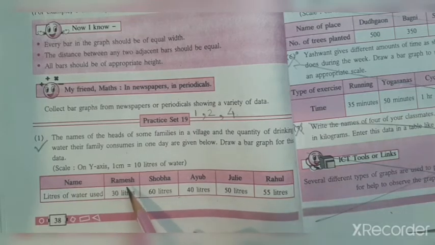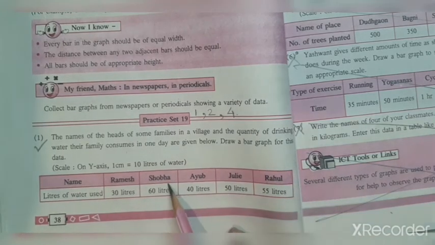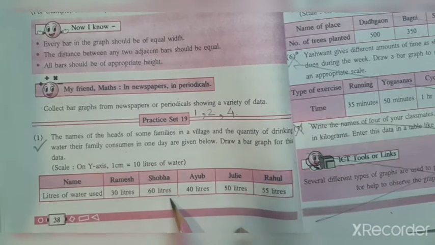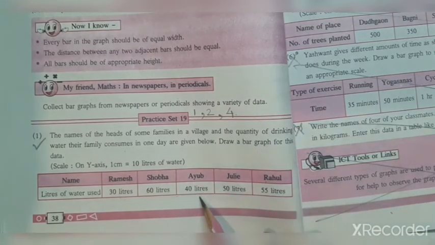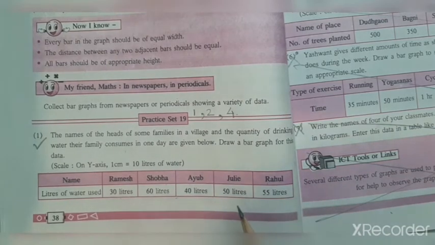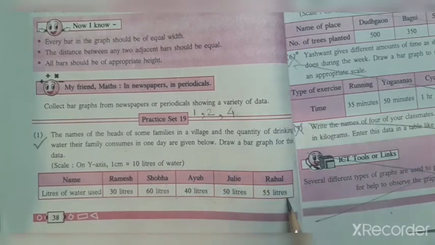For example, Ramesh is the head of a family and his family drinks 30 liters. Shobha is the head of the family and her family drinks 60 liters. Ayub is the head of the family and his family drinks 40 liters. Then Julie is the head of the family and 50 liters is consumed in her family. Rahul is the head of the family and 55 liters of water is consumed by his family. So we have to draw the graph for this information.